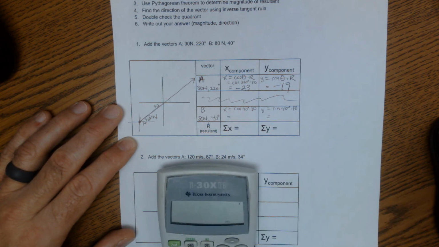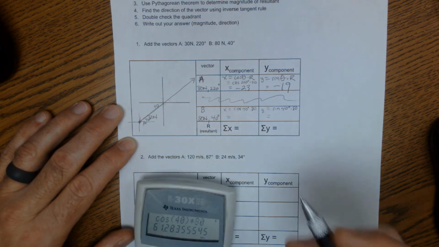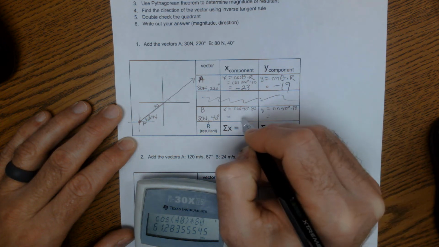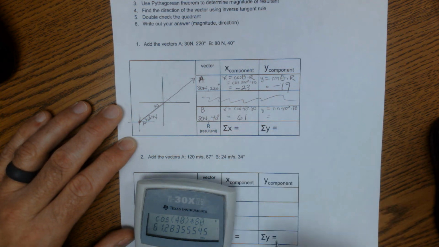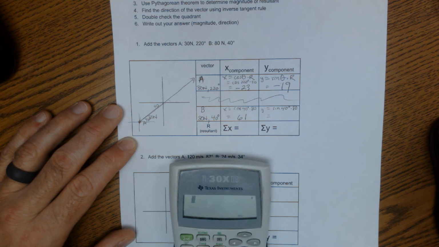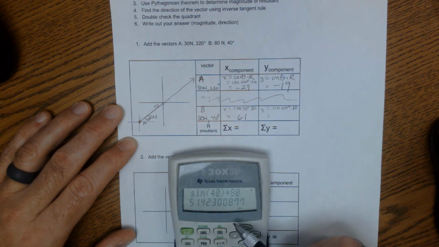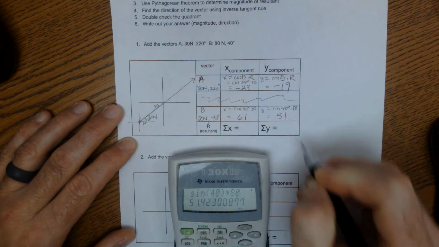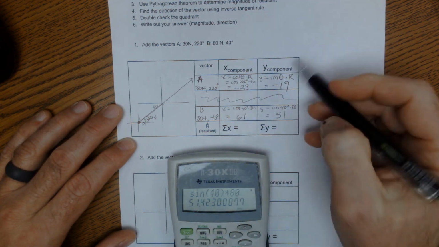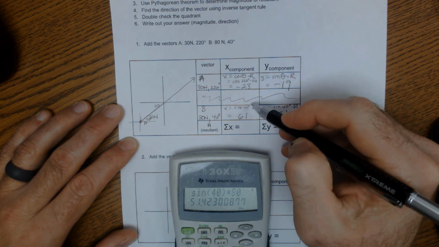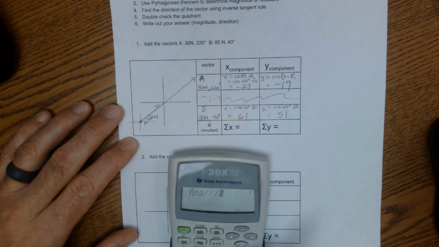Cosine of 40 times 80 gives me 61.2 or 61.3, and again we'll stay with whole numbers, so 61. The sine of 40 times 80 gives me 51.4, so we'll do 51.